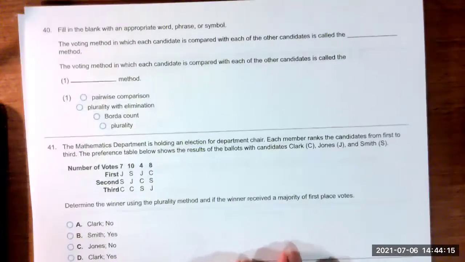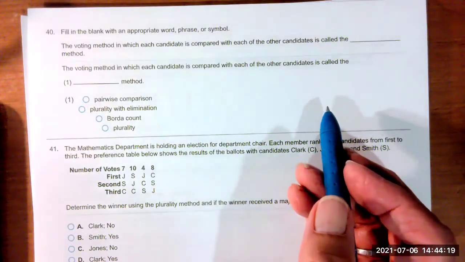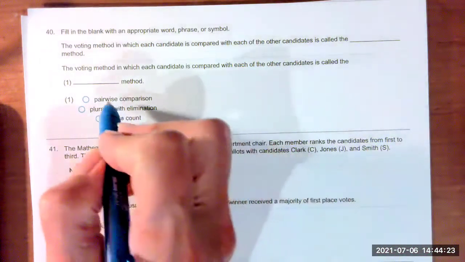And then now we're into our voting methods. So fill in the blank. Voting method in which each candidate is compared with each of the other candidates is called which method? So what's that method called? And that is called the pairwise comparison method, which is the first answer.